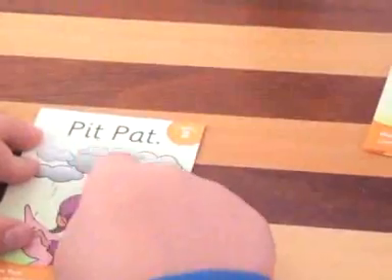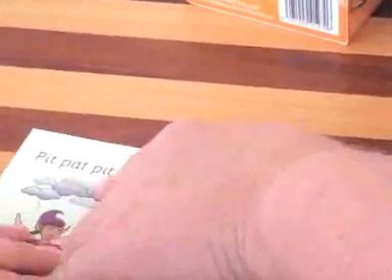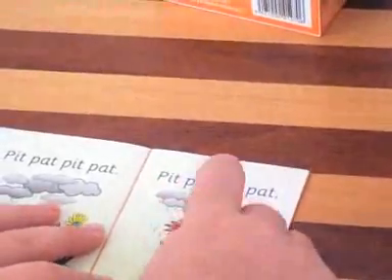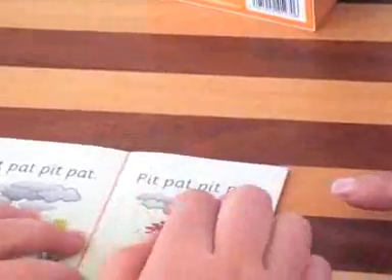It. Pit. At. Pat. It. Pit. Pat. And then what we do is we'll read it both together. So we'd both go pit, pat, pit, pat. It. Pit. At. Pat. Pit, pat, pit, pat.